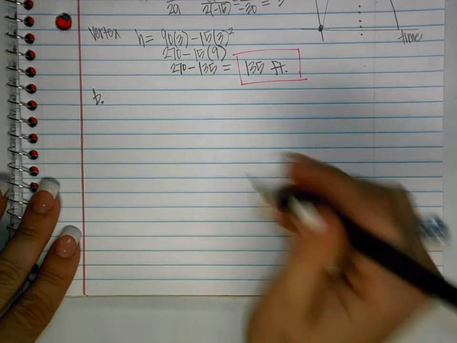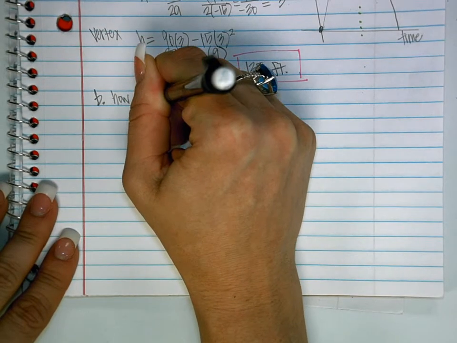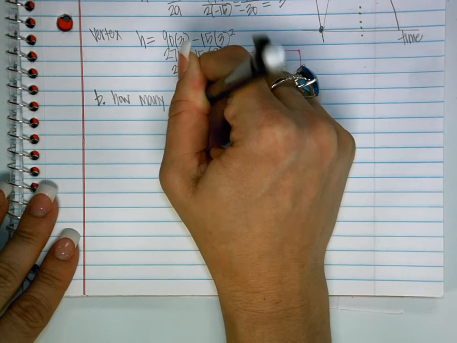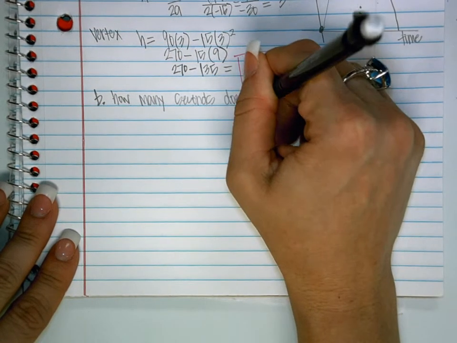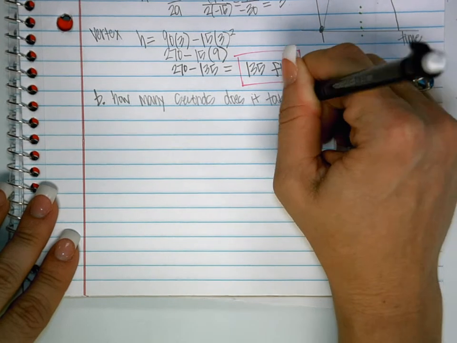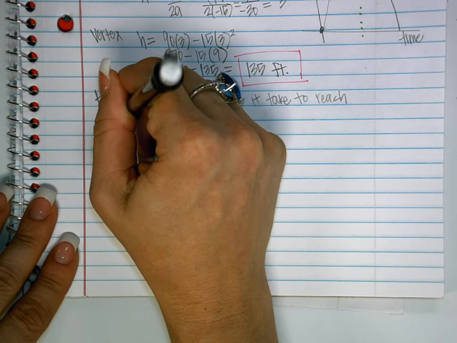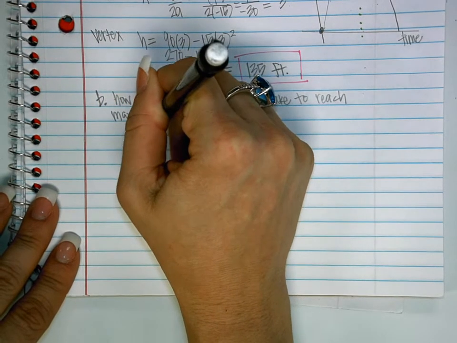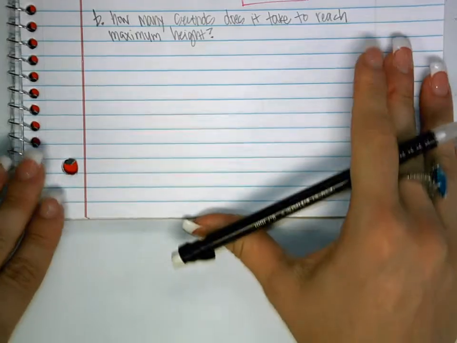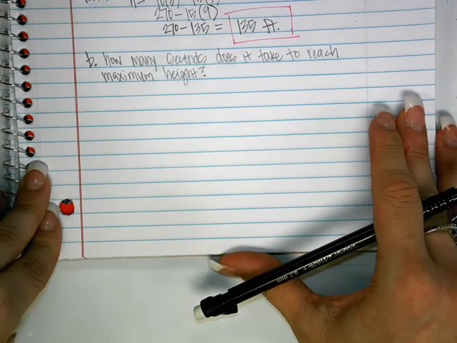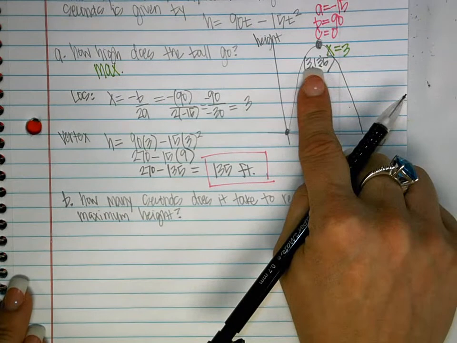So, for B, I want to know how many seconds does it take to reach maximum height? Okay, so I want to know how high does it go. Now I want to know how many seconds does it take to reach maximum height? We already did that. 3 seconds.